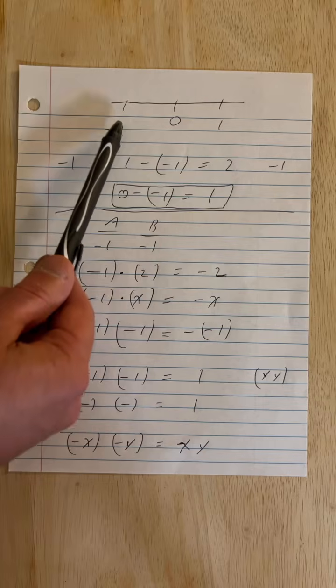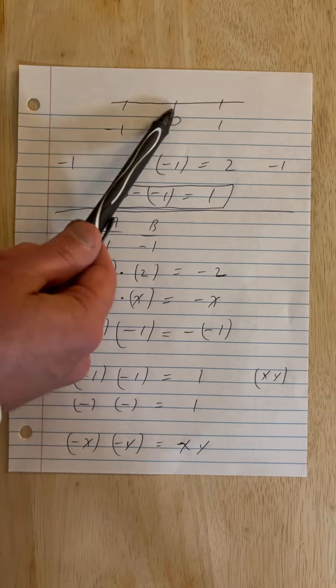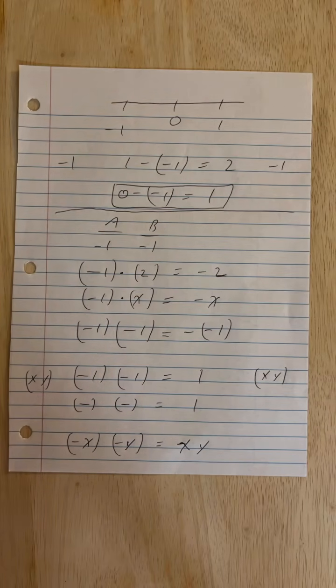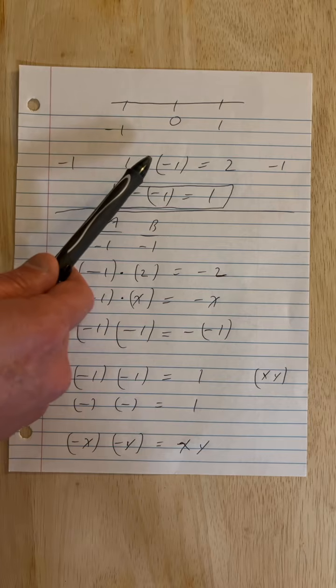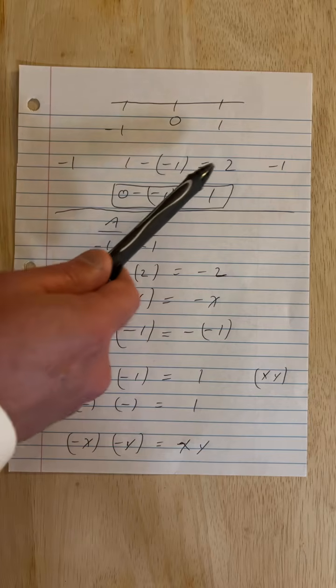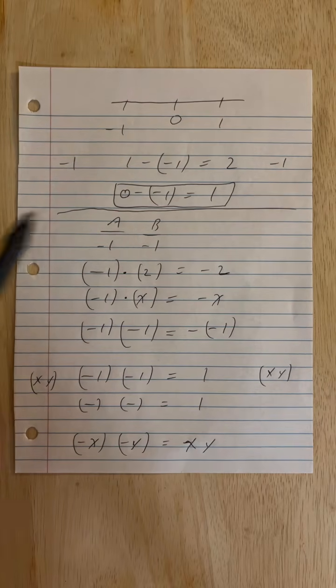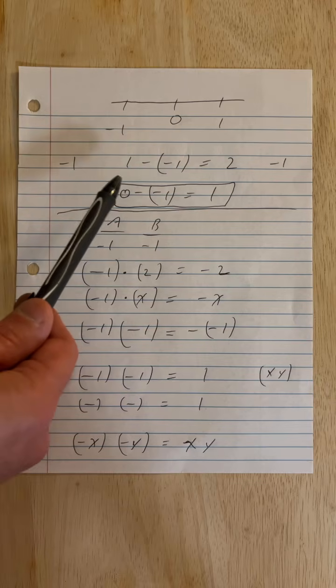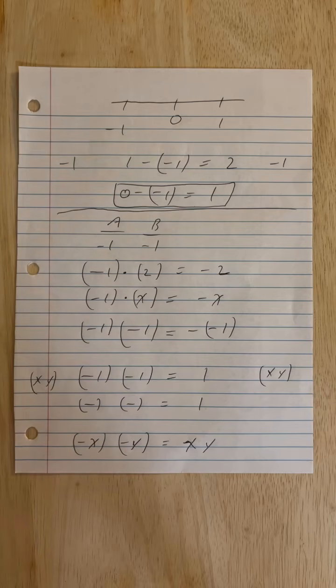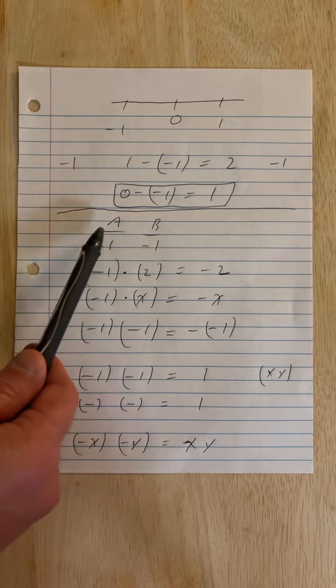So take your number line between -1 and 1. 1 minus -1 equals 2 because you have to go 2 to the left. When you have a positive minus a negative, you get a positive. So we subtract 1 from both sides of the equation. We get 0 minus -1 equals 1. I'll come back to that, but for now, let's have two companies, company A and B.